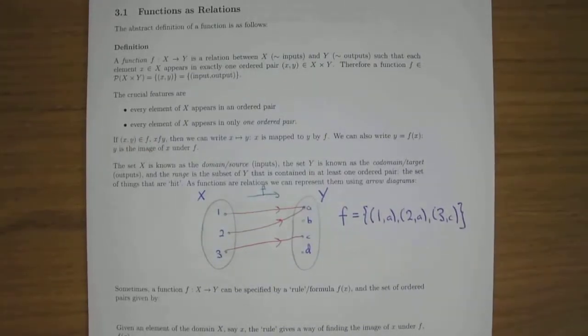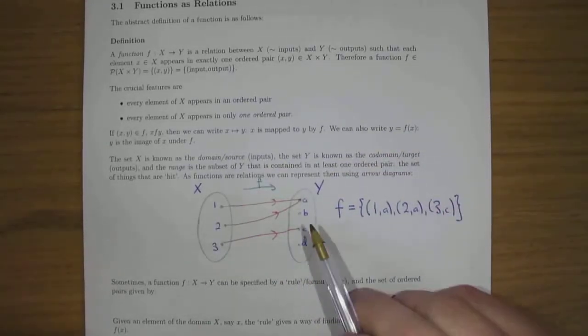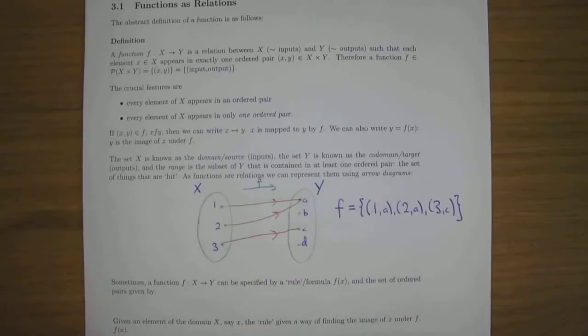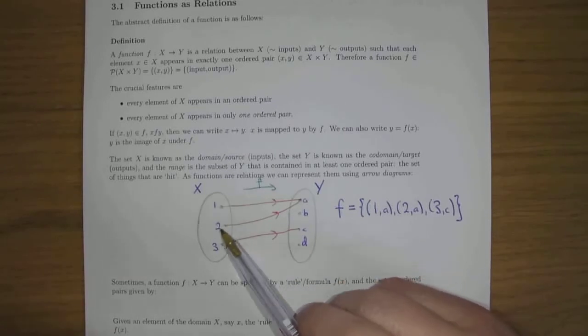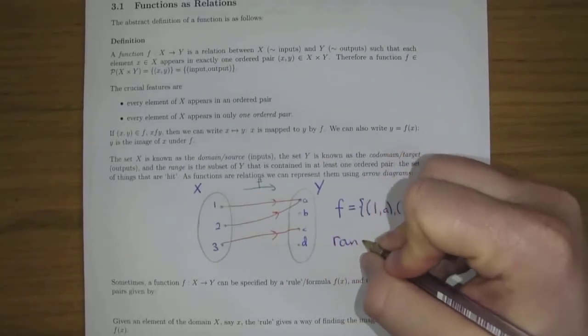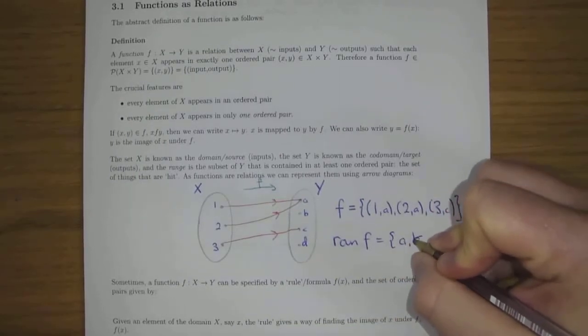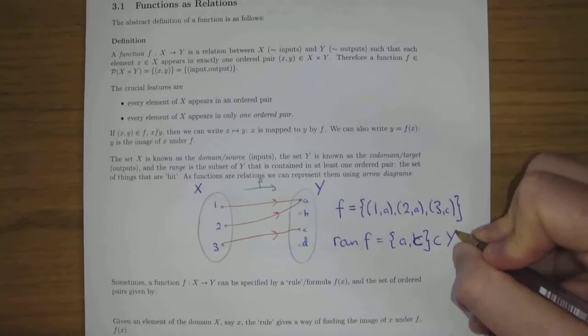And this is a function because it's a relation between x and y, so it's a subset of x Cartesian product y, and every element of x, 1, 2, 3, appears in exactly one ordered pair. Okay, it's fine that 1 and 2 have the same output, and it's fine that B and D are not hit. So the range here of f is equal to all the things that are hit, A and C, and that is a subset of the codomain.